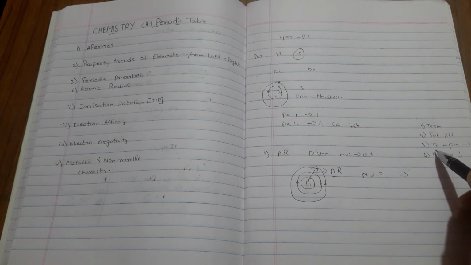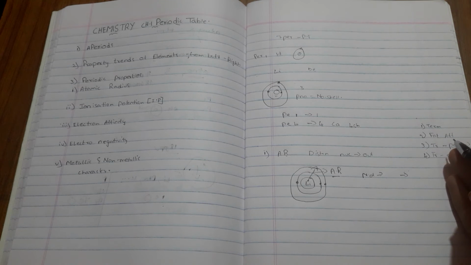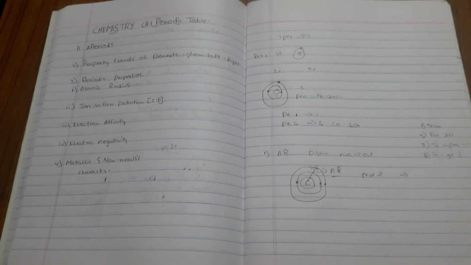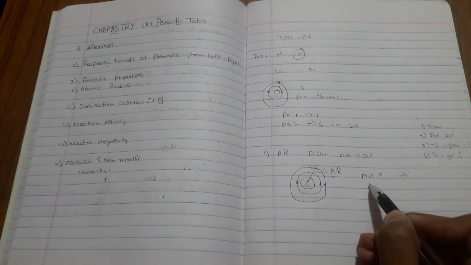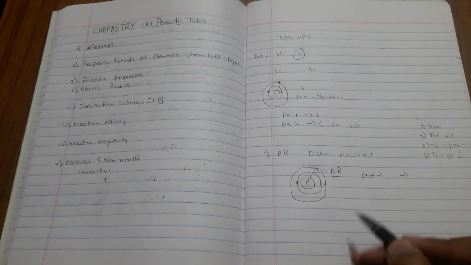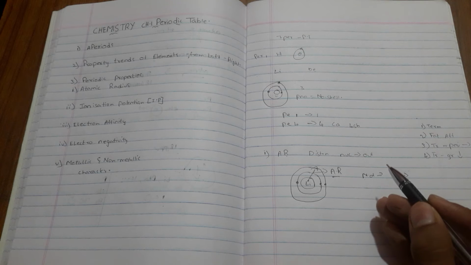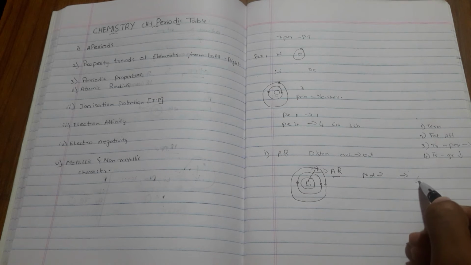Now coming to the trends in atomic size across a period, moving from left to right. If the number of shells remains the same, the atomic size is not affected. But if the nuclear charge is increased, then the atomic size is decreased.